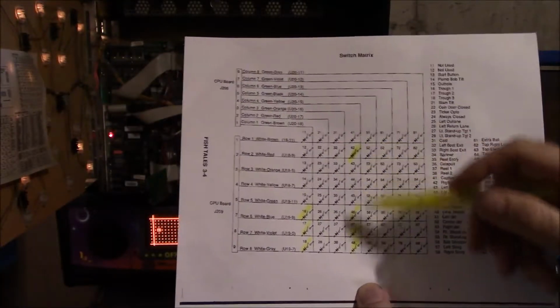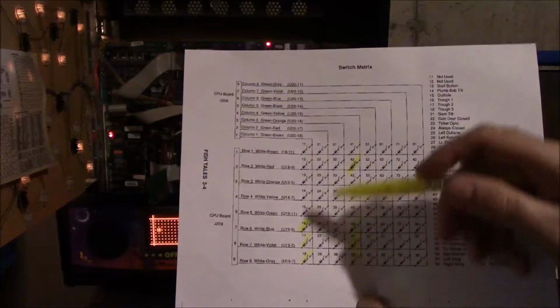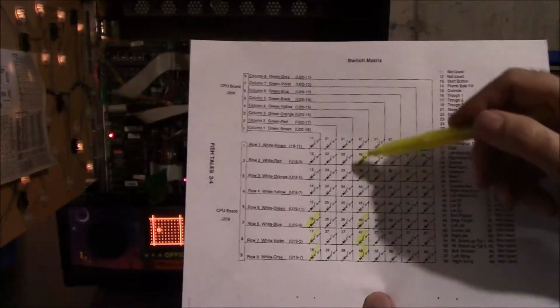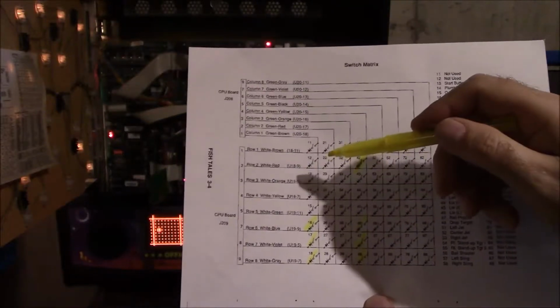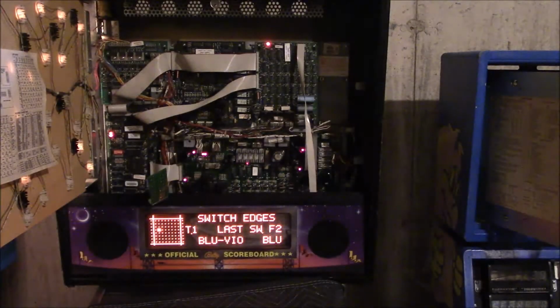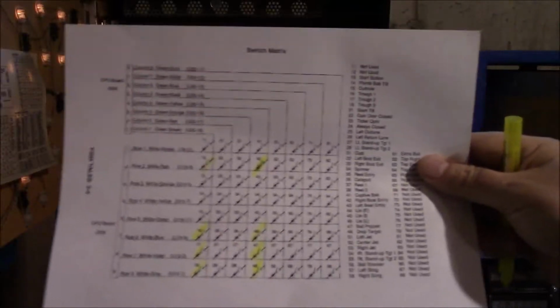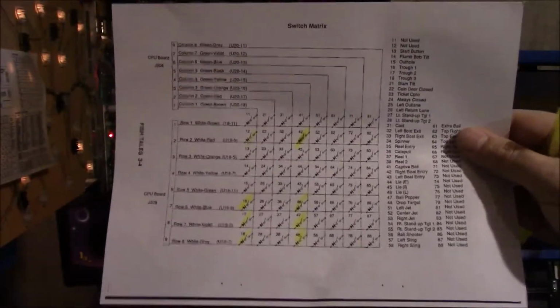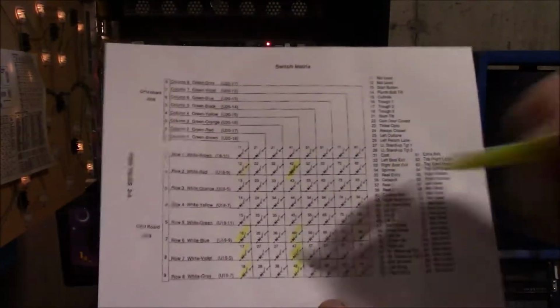And what you do is you then complete the rectangle here. So if I complete the rectangle between the column and the row, it tells me that switch 12 is involved in the problem here. So now I have to look at the issue of what's switch 12.